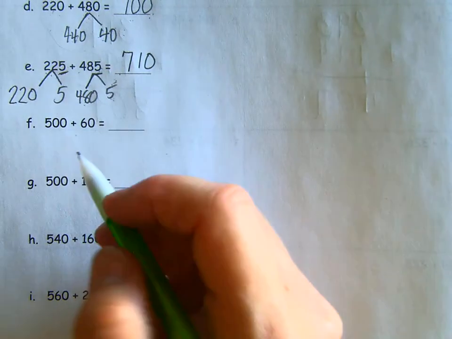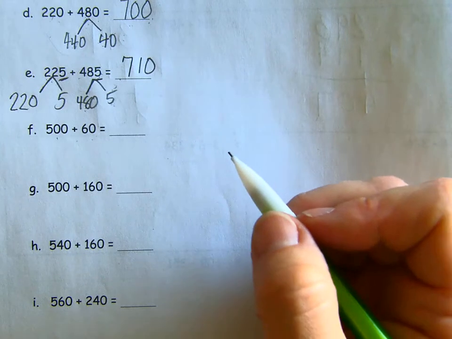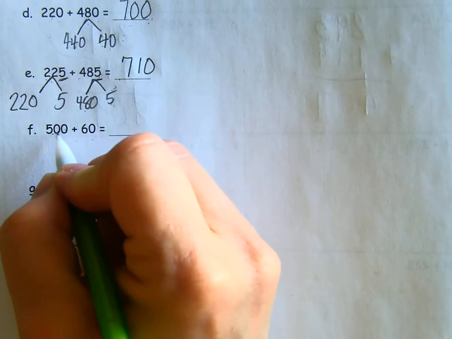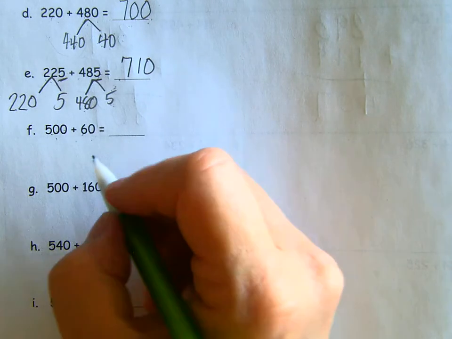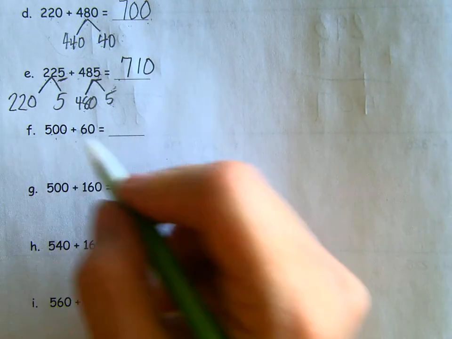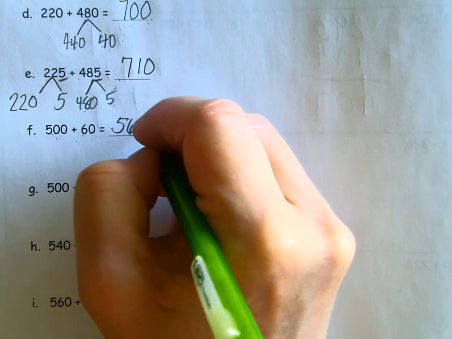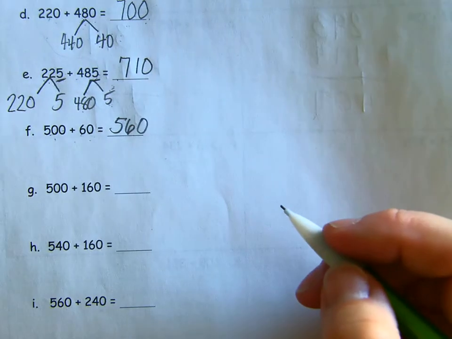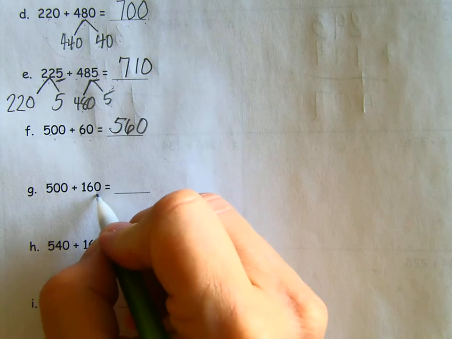All right, now we're starting with kind of new numbers. Starting with an easy one though, 500 plus 60. There's no tens and ones here, so these tens and ones aren't going to be changed. There's no 100 here, so that 100's not going to be changed. We're just going to put them together and we have 560. Cool. Look here.